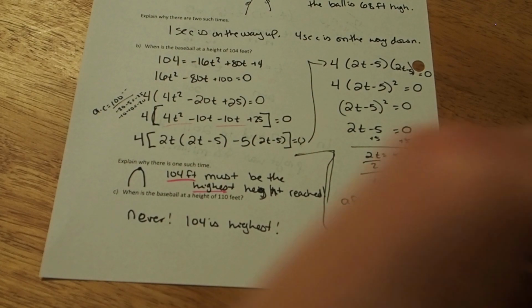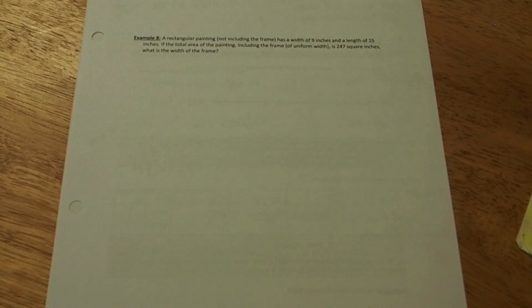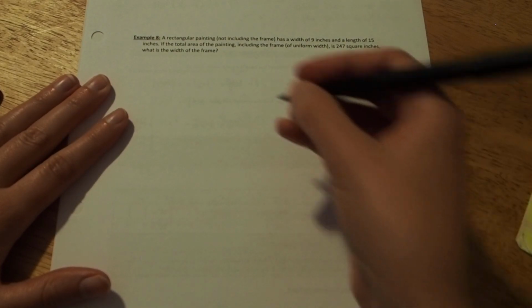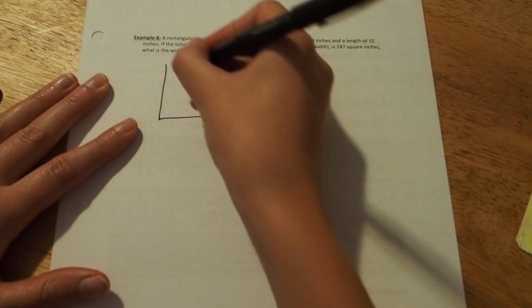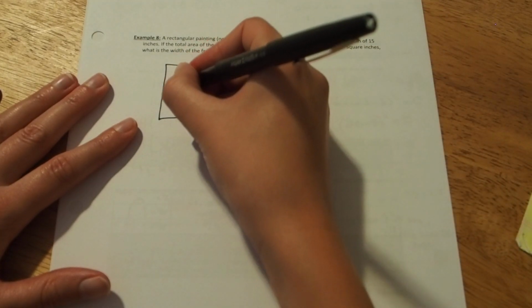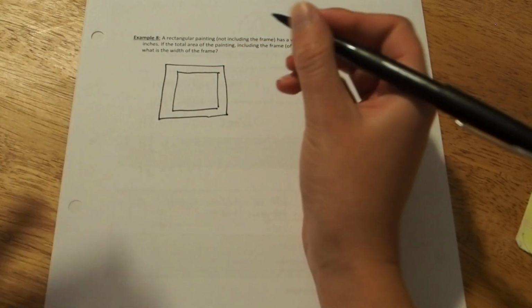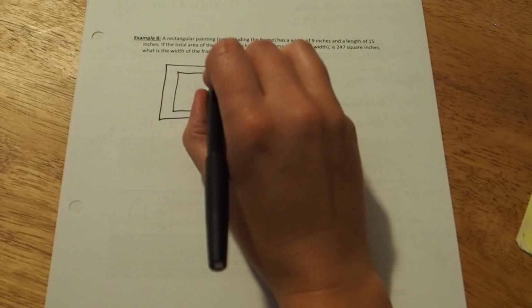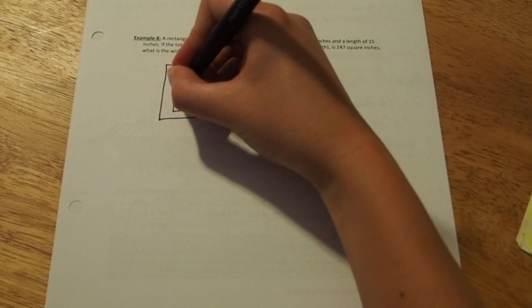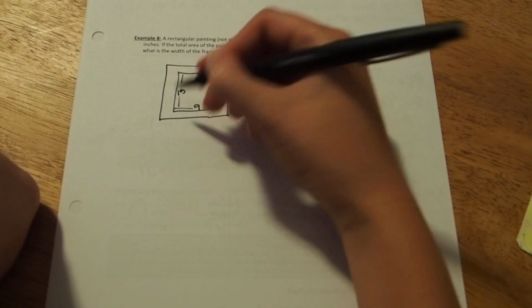One question left in this section. Let's look at example 8. A rectangular painting, not including the frame, has a width of 9 inches and a length of 15 inches. Okay, so let me draw my painting and its frame. So let's try to draw something like this to show a painting and a frame. So if I'm not including the frame, it has a width of 9 and a length of 15. So it's 9 across here and 15 up here.